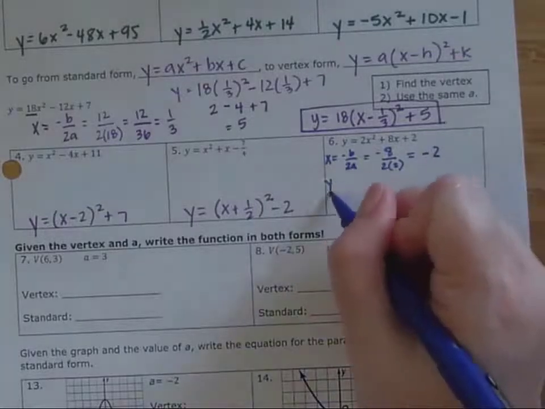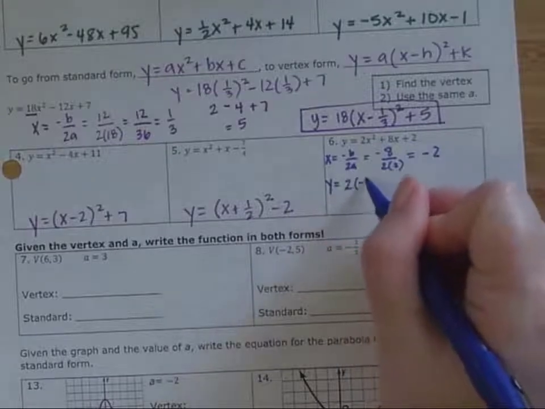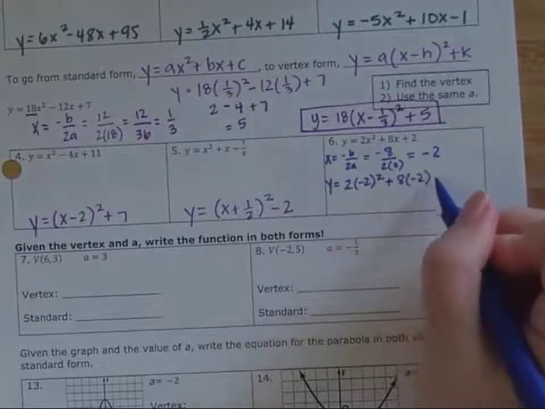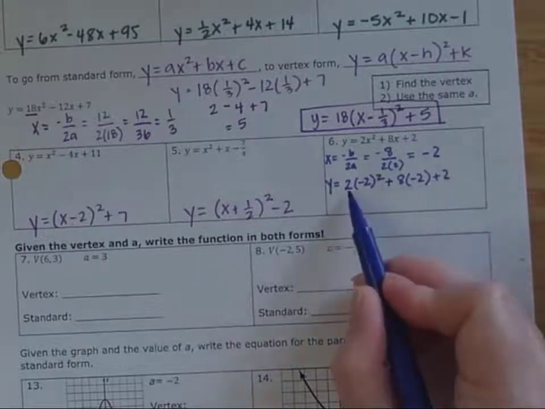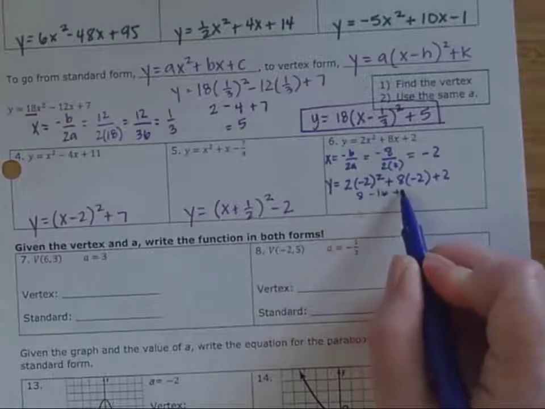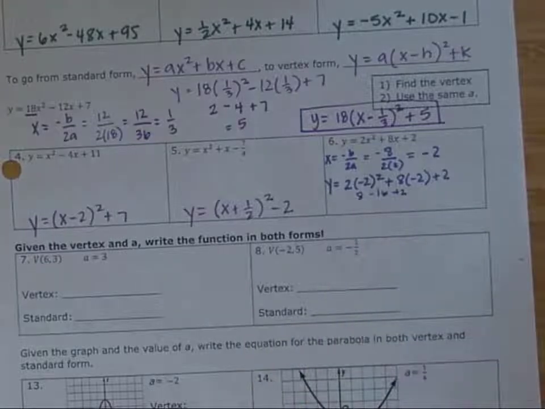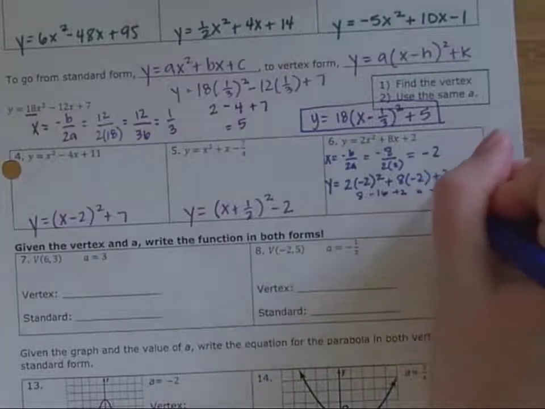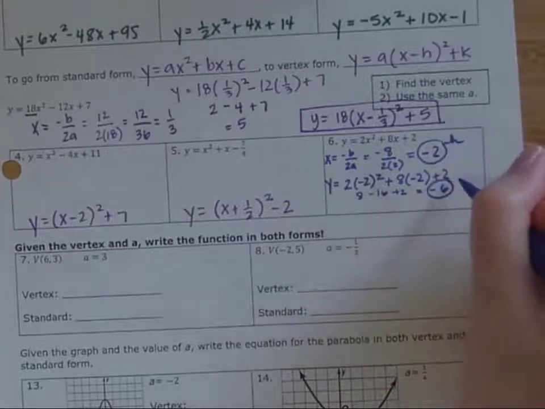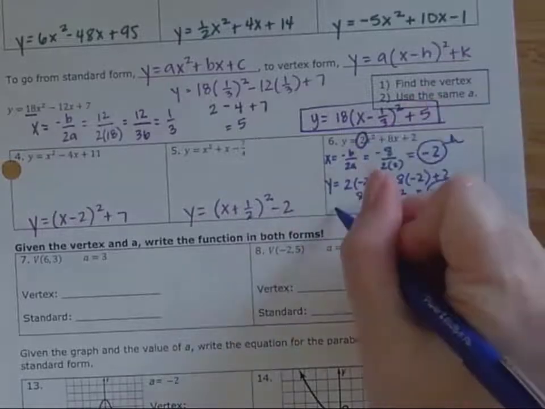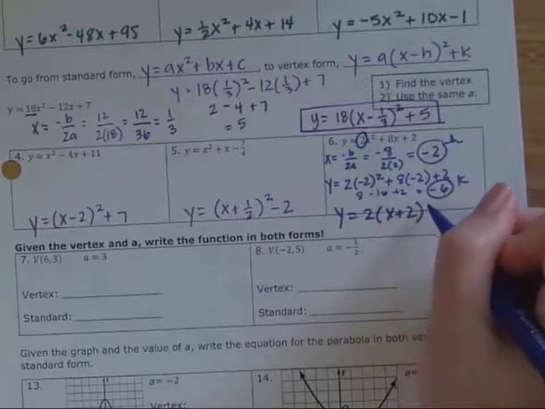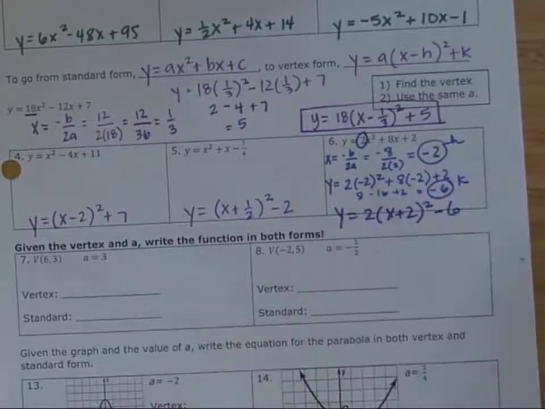Plug in negative 2 to get my y value. Let's see, 4 times 2 is 8, minus 16 plus 2 is negative 6. So I have my h, my k, and my a, so y equals 2 times x minus negative 2, which means x plus 2 squared minus 6.